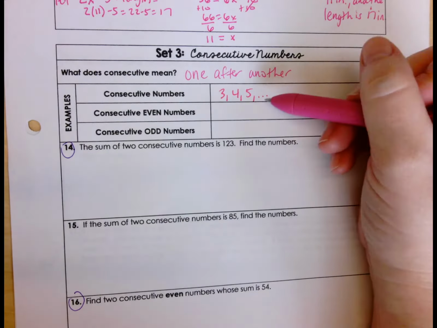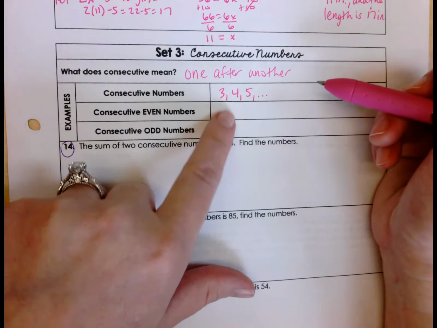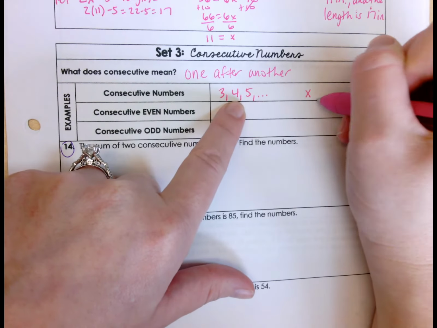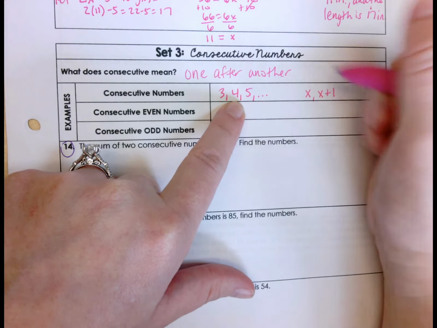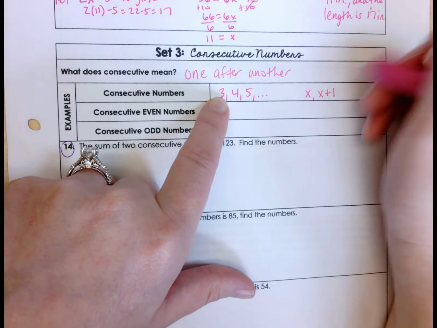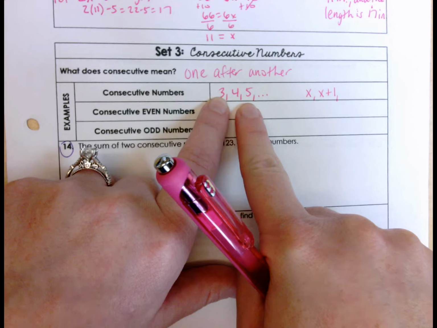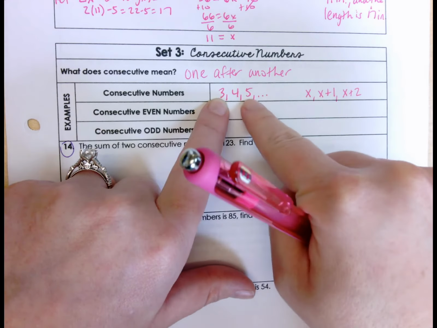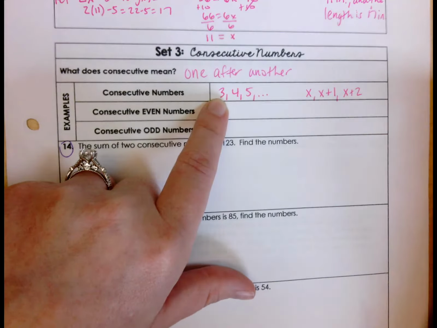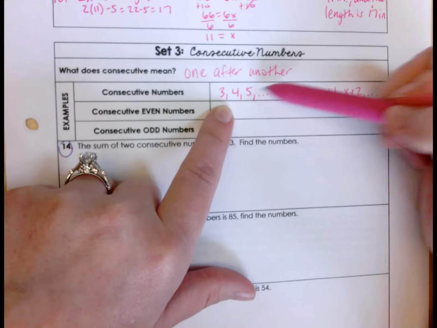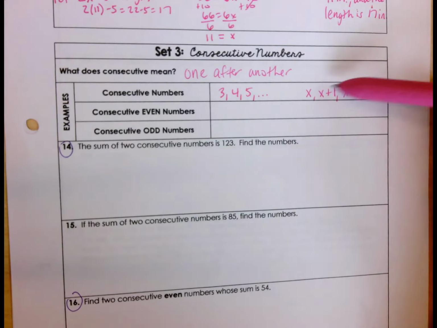So if we wanted to represent those, starting with the first number, we would use x. To find the second number, we would say x plus 1 because the next number is 1 more than the first number. To find that third number, we would add 2 because 5 is 2 more than the first number. So x, x plus 1, x plus 2. Okay, that's how we would represent consecutive numbers in variables.